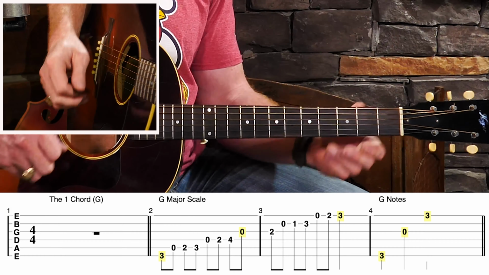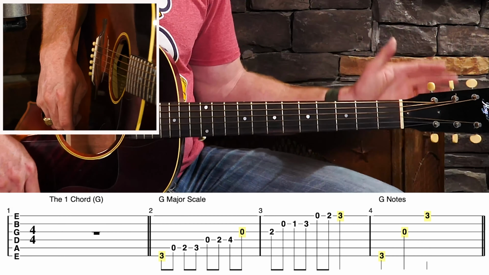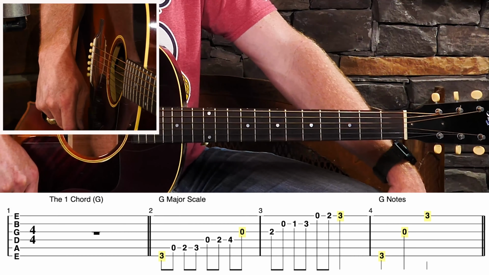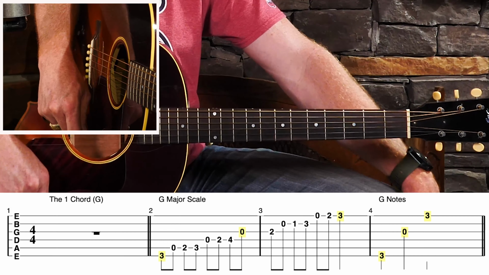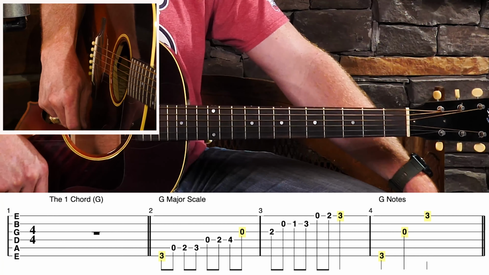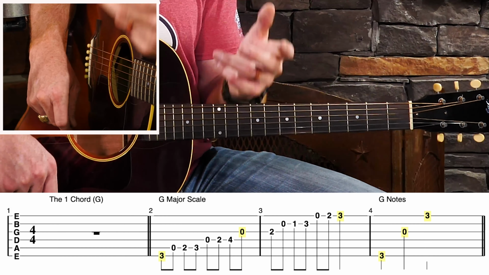Now, you may wonder, what are those little notes with the yellow shading? We're going to highlight all kinds of notes as we go through today's exercise, unlocking this improvisational muscle of yours. But those are the roots. Those are the G notes. So we're going to concentrate today on a G major scale.